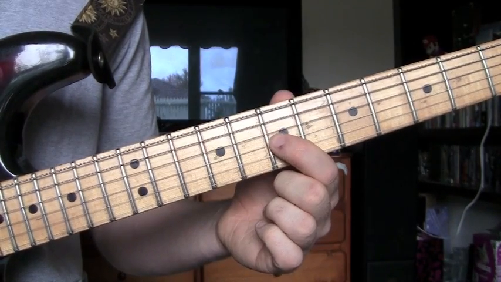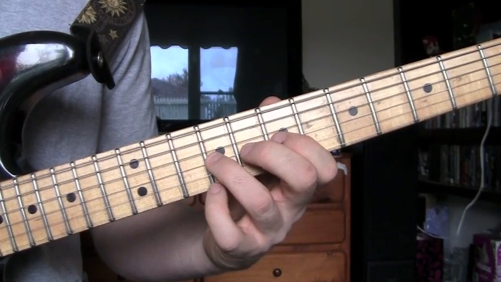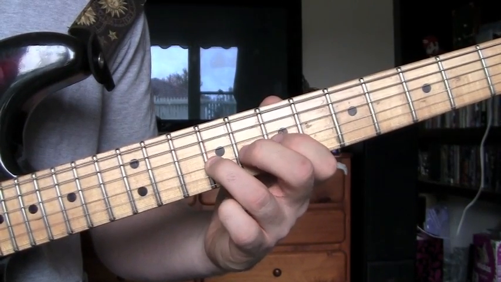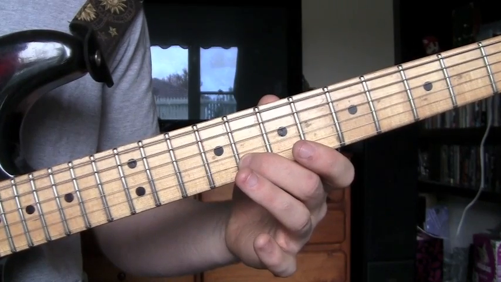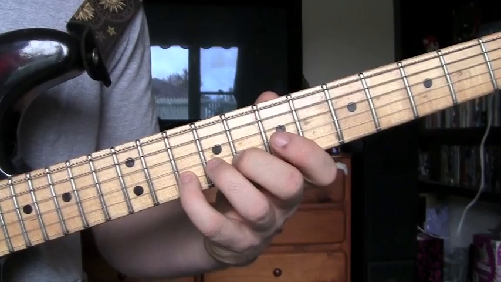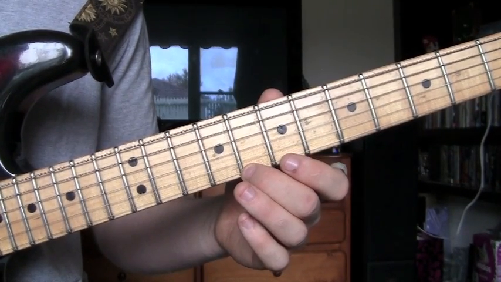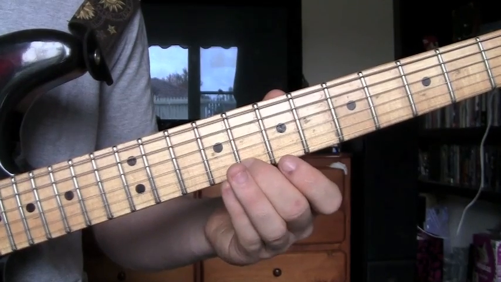Finger on the 7th fret of the G string. Our 3rd finger on the 9th fret of the G string. Our 2nd finger on the 8th fret of the B string, drop down a string. Our pinky on the 10th fret of the B string. Our 2nd finger on the 8th fret of the thin E string.